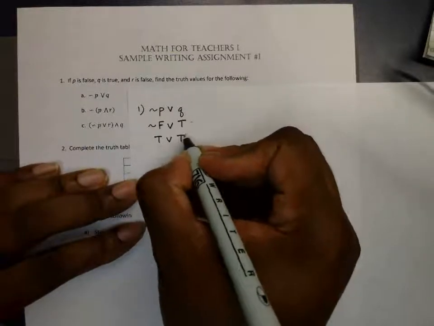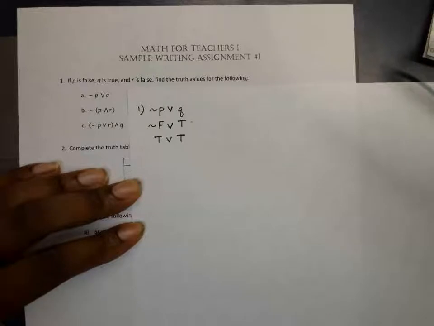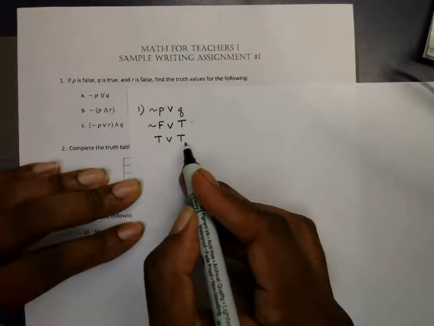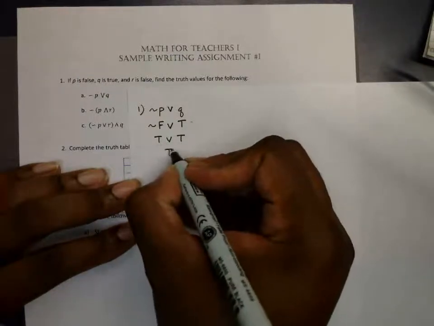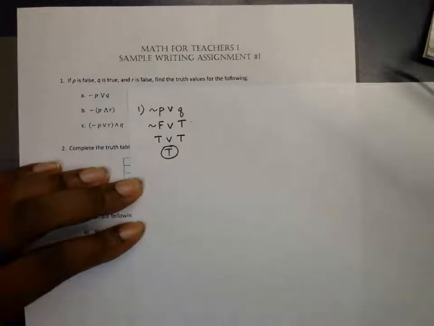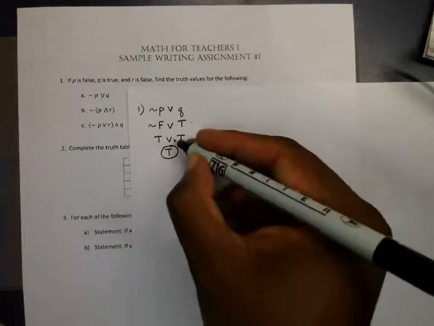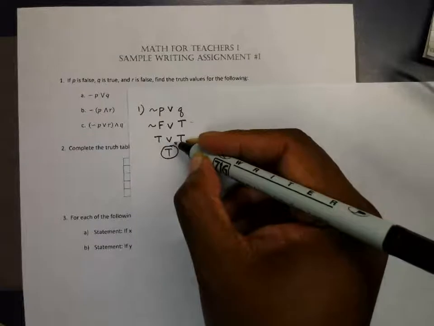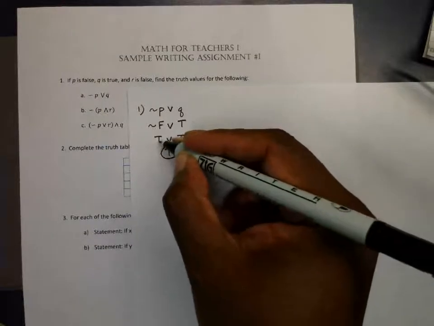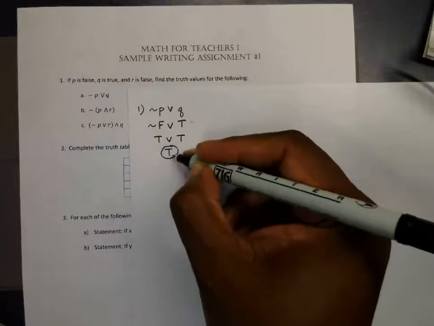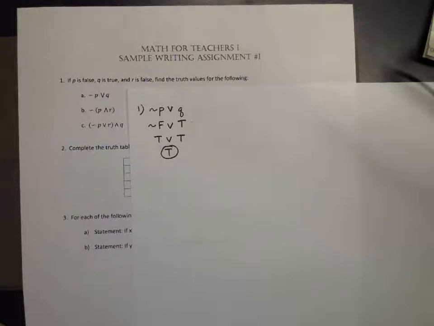Or true. And based on our disjunction, true or true means it has to be true. Okay? For disjunction with the word or, either this is true or this has to be true in order for the whole thing to be true.